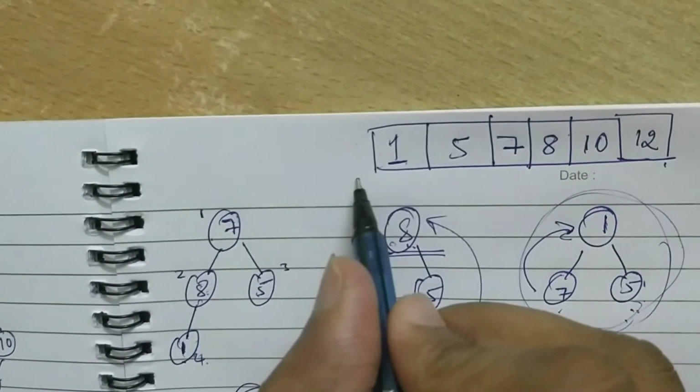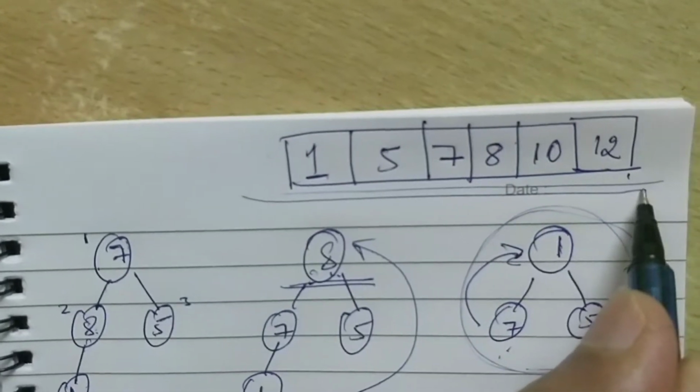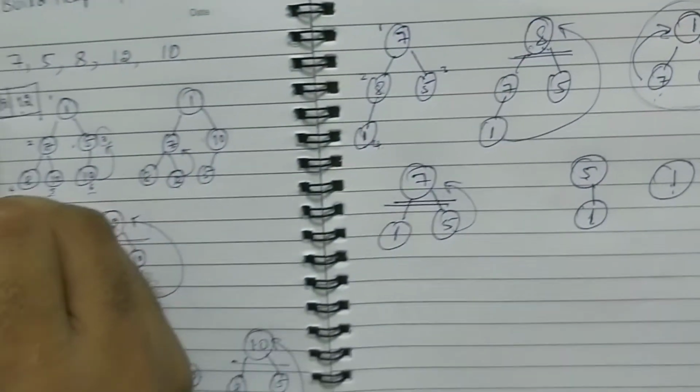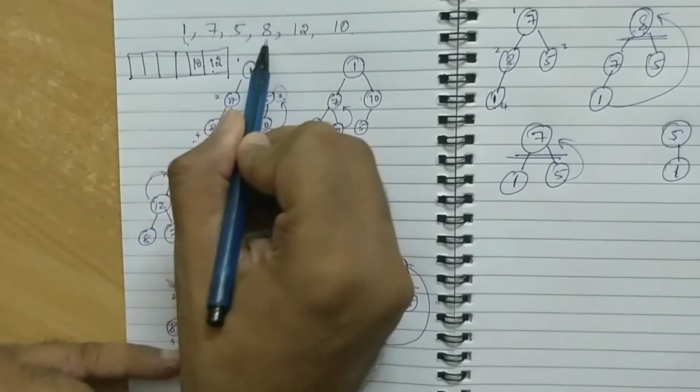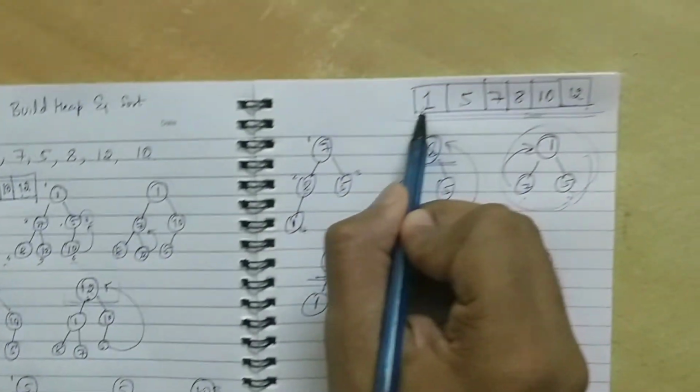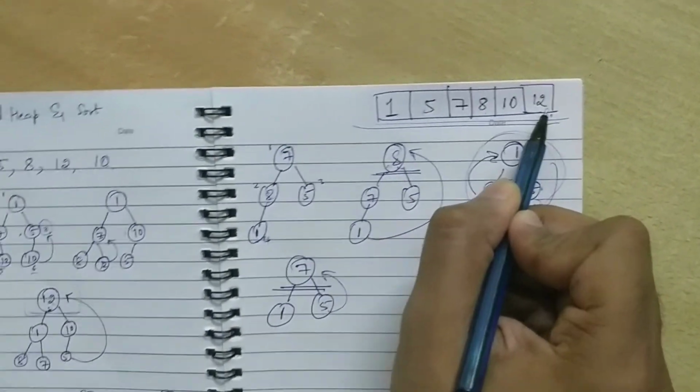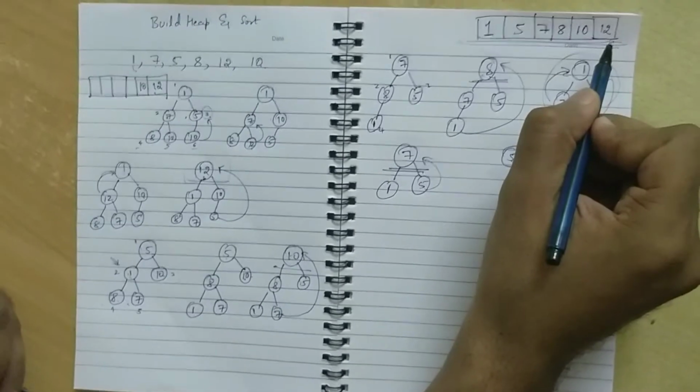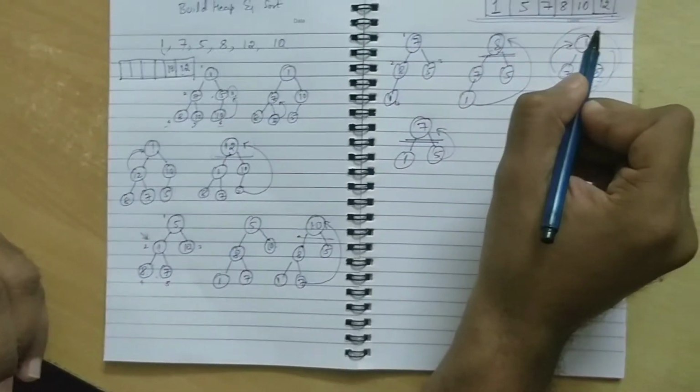Now we have sorted all the elements, which was initially 1, 7, 5, 8, 12, 10. Now it's 1, 5, 7, 8, 10, 12. It's completely sorted. This is how heap sort works.